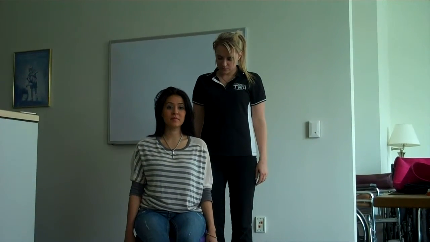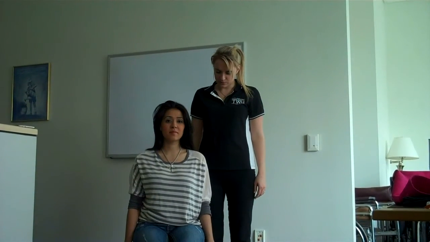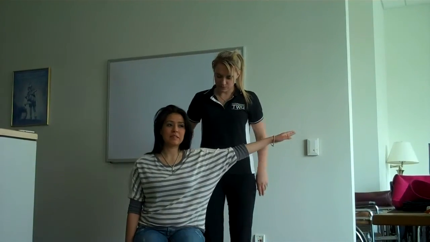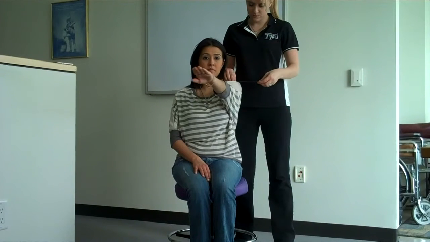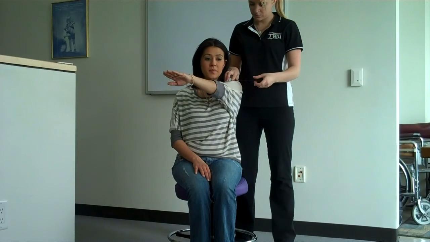For shoulder horizontal adduction, the subject and the goniometer are the same as they were for shoulder horizontal abduction. The client's arm is moved in front of the body in the horizontal plane of movement. The measurement begins at 0 degrees and ranges to 130 degrees.